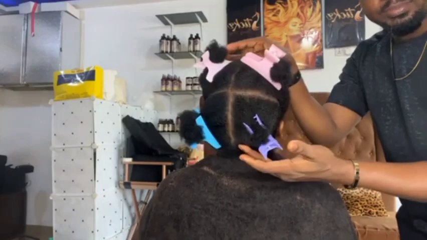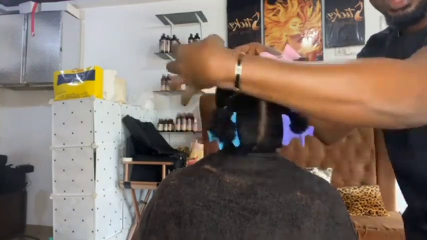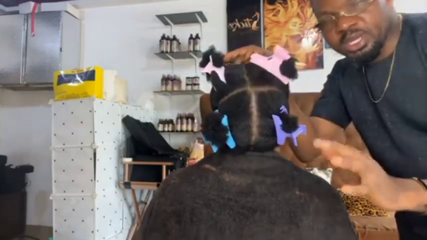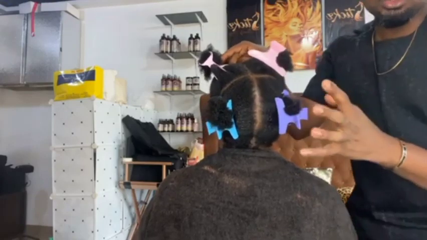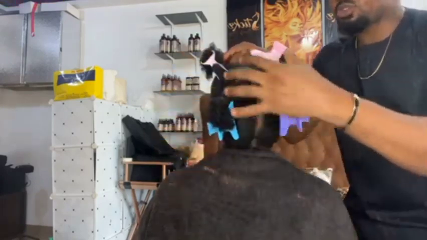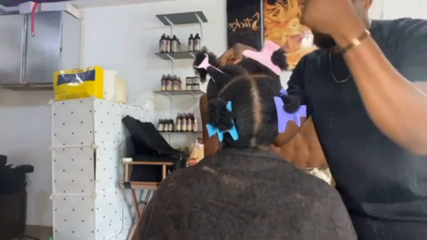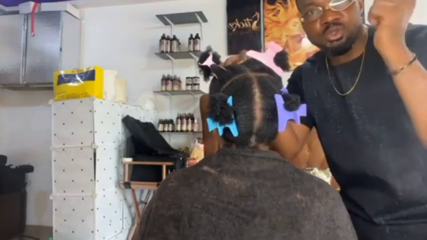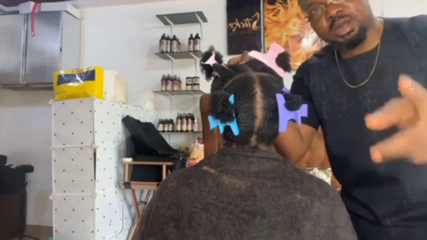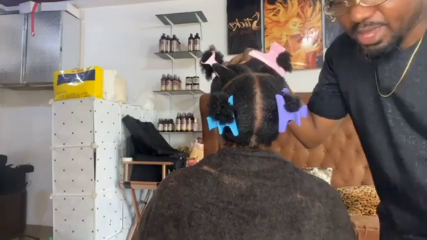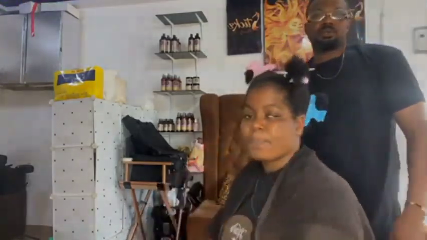Another additional advantage to detangling your hair before washing is that it makes the client or yourself feel less pain while your hair is being handled, and it also makes it easier for the handler of your hair to be more at ease while handling your hair.